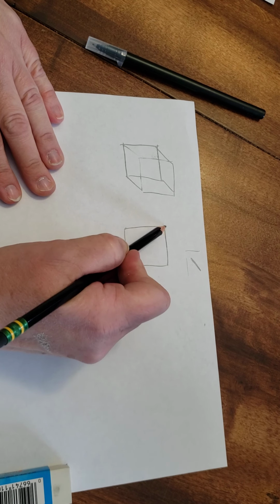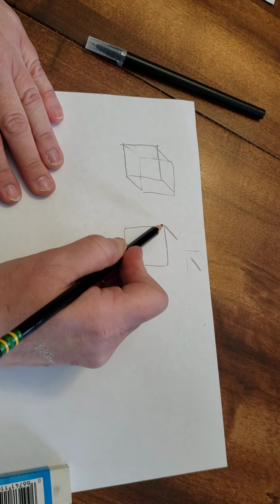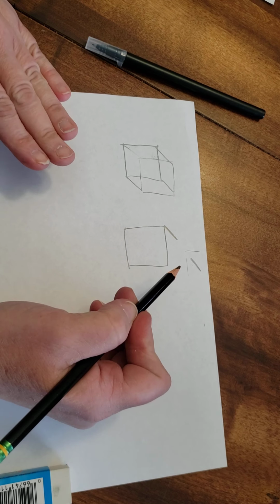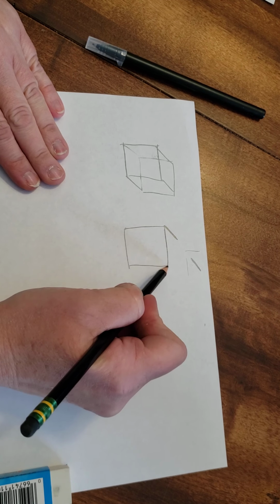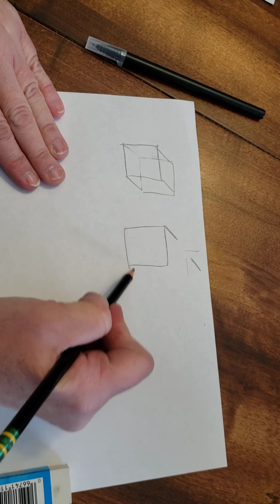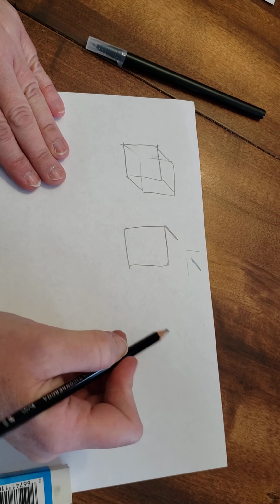And I'm going to draw a diagonal line from each corner. Now here's the key. They have to go in the same direction. You can't have one going here, and then one going straight. They have to all look the same.